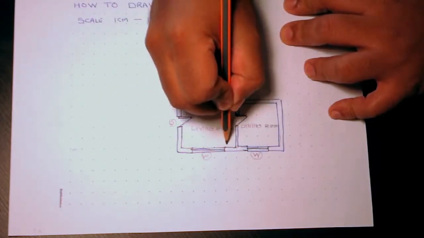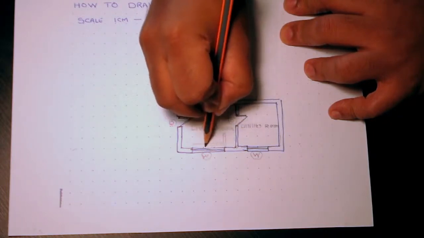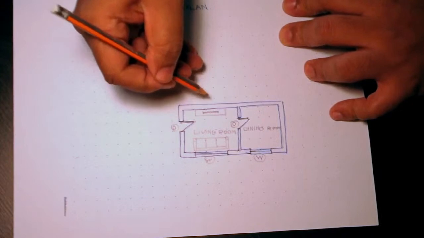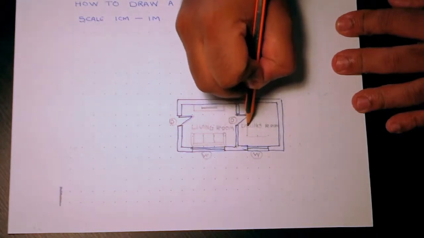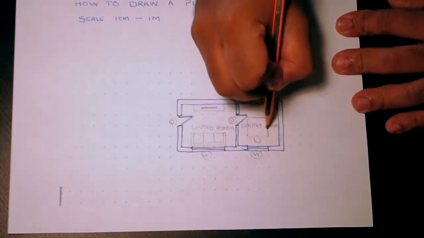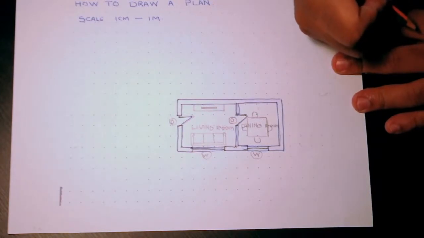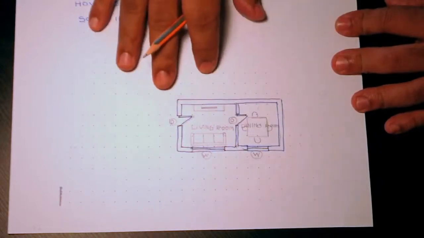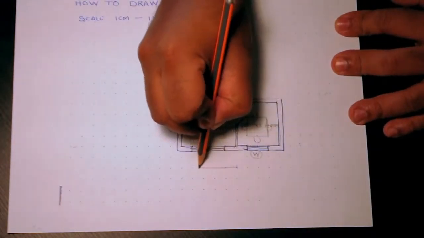In a living room, you also will have a couch. So I'm going to just depict a 3-seater couch that's facing the TV. In the dining room, you might have a nice dining table where people are sitting next to each other. So that kind of gives you an idea of how to draw a plan at a very basic level. Of course, you can also indicate dimensions if you want.